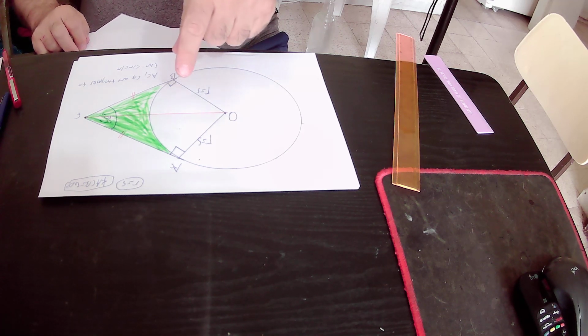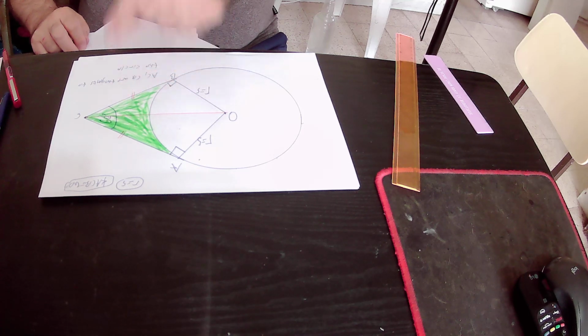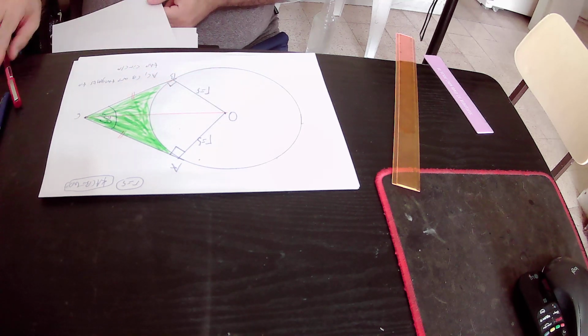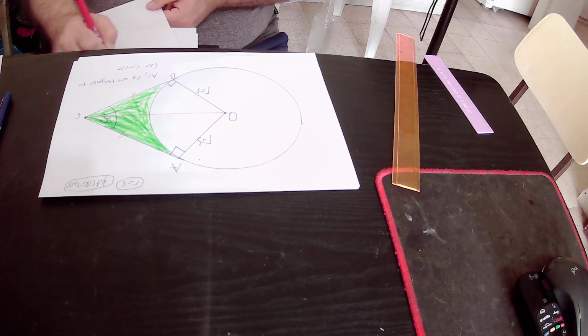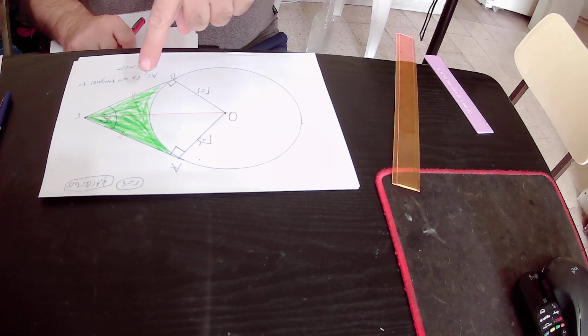Those two triangles can go into each other, therefore the corresponding angles will also be equal to each other.